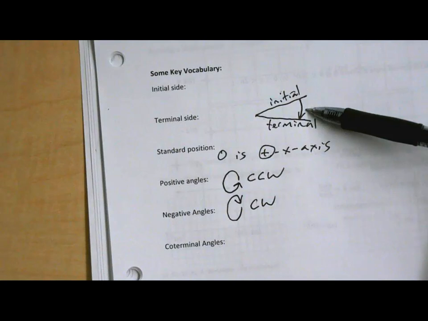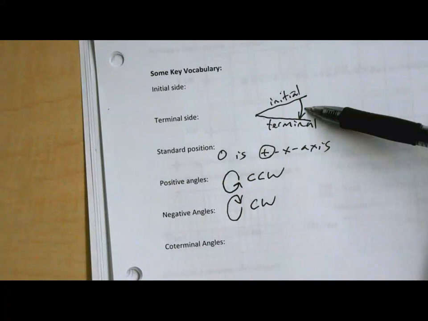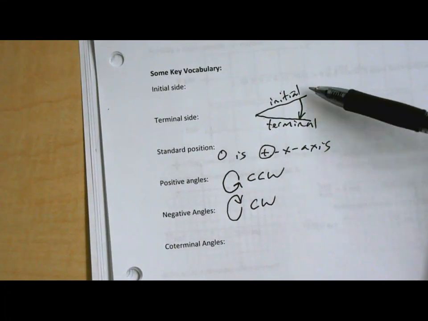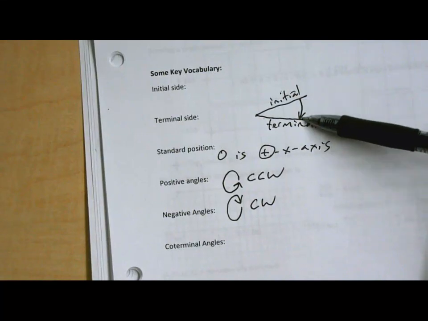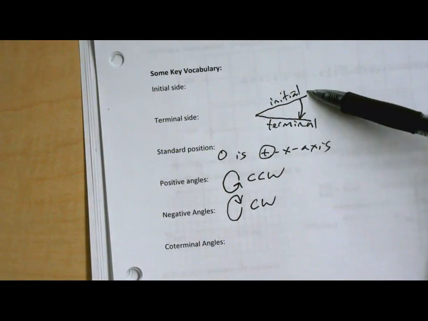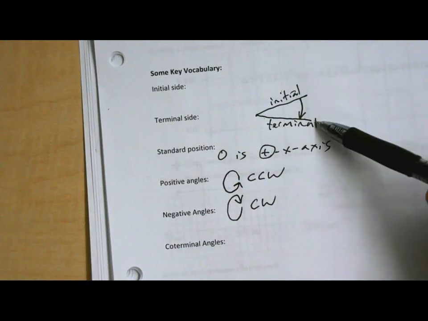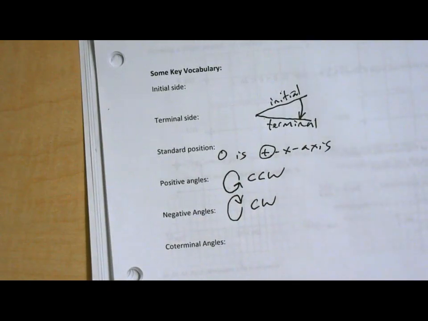If you look at the angle that I drew here, if this is my initial and this is my terminal, would I be labeling this as a positive angle or a negative angle? Is this arrow rotating the same direction as a clock? It is the same direction as a clock, right? Which means it'd be a negative. This would be a negative angle. I would guess like negative 25 or 30 or something.